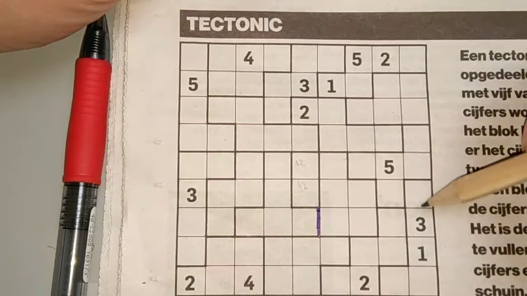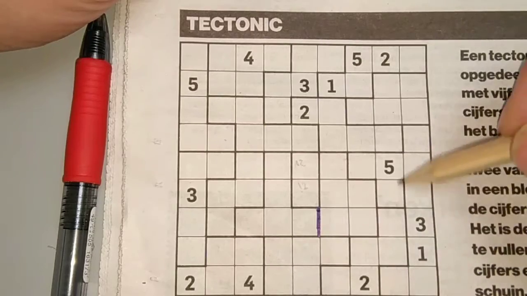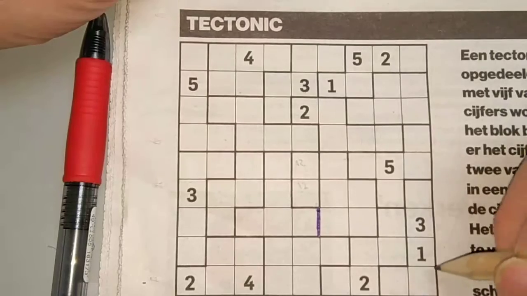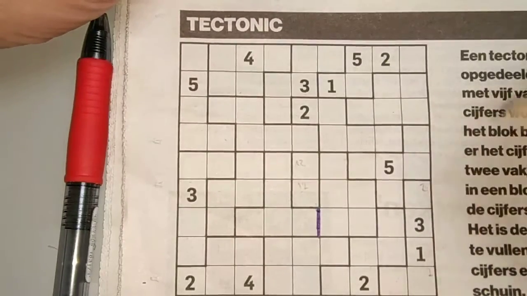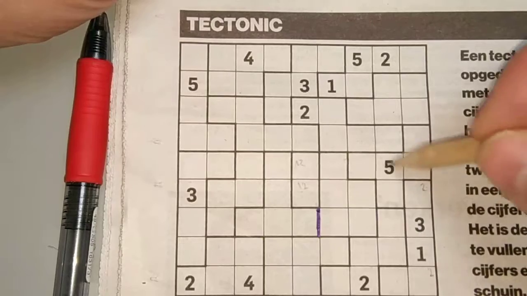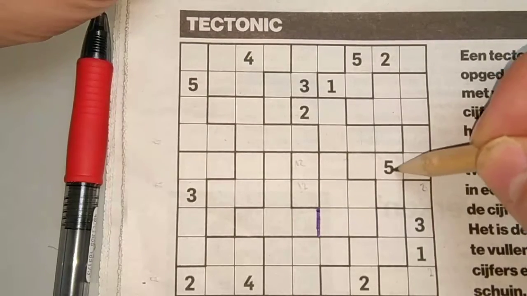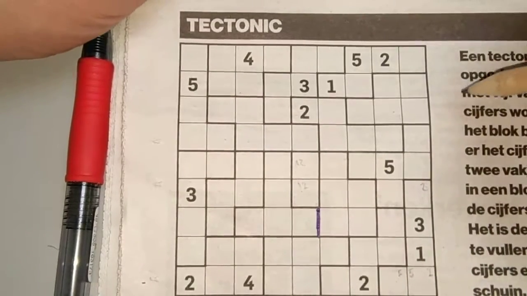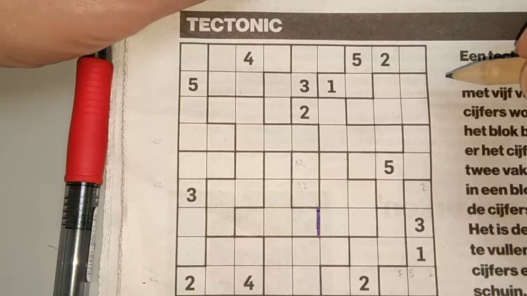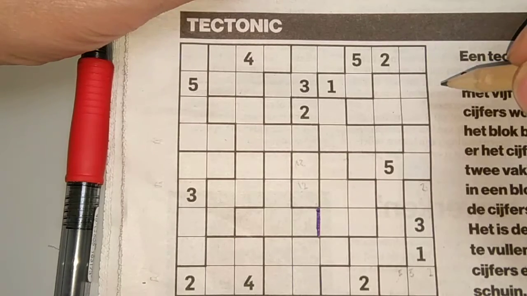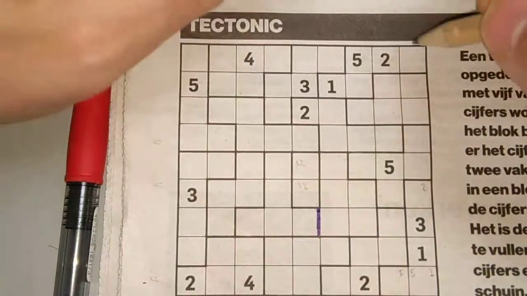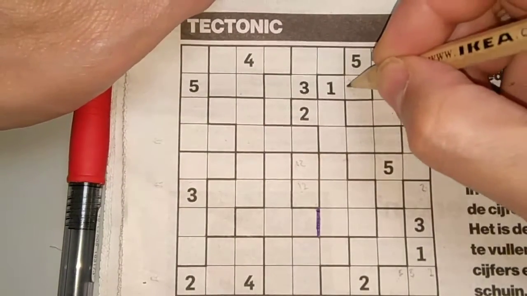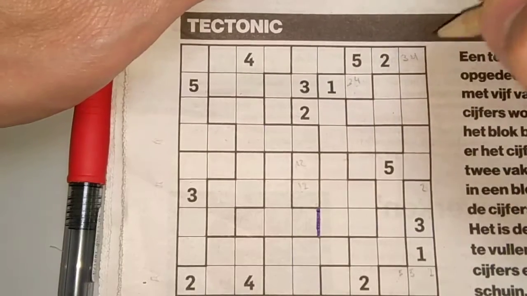So here in this box, we have a 2 here, so here cannot be a 2. So the 2 could be here or could be there. This box cannot be a 5 because we have a 5 here. So the 5 should be here or there. These 2 boxes are left for the numbers 3 and 4.